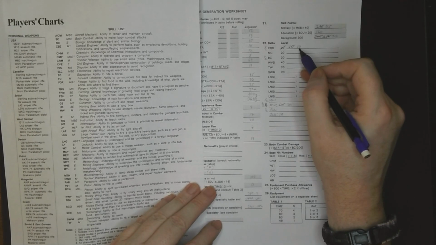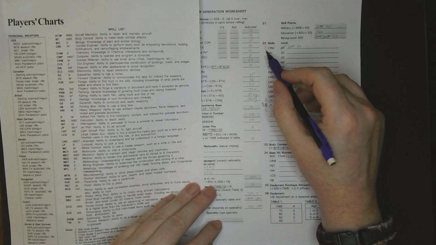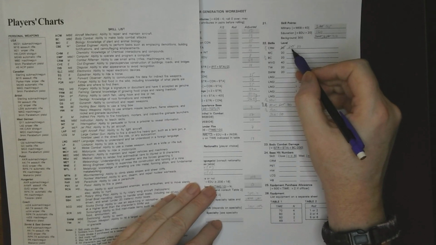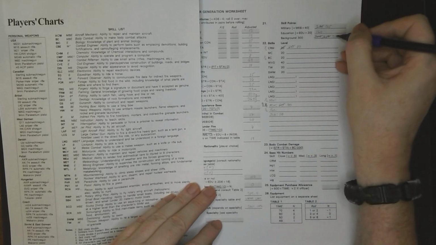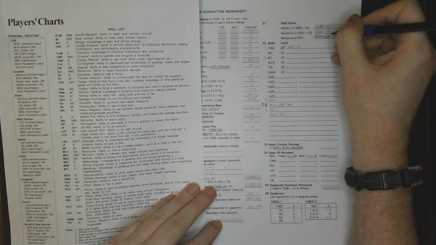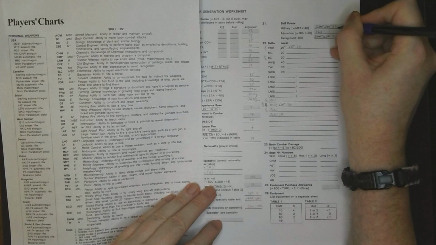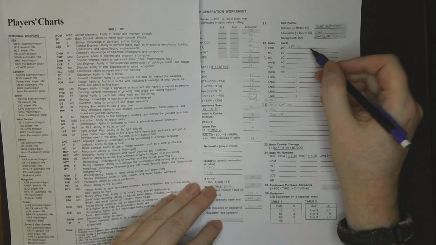So we get that for half because of our specialty. So that takes it to 15. But because it was above 50, that's doubled, so it goes to 30. And that's a military only. 235.